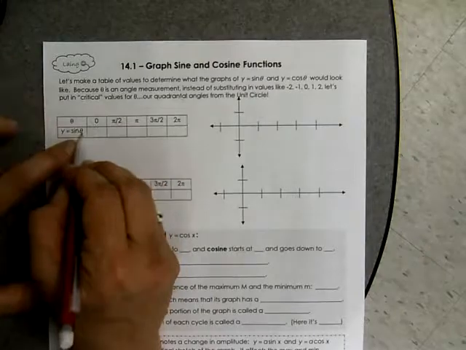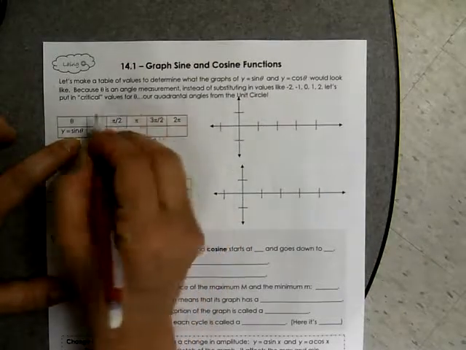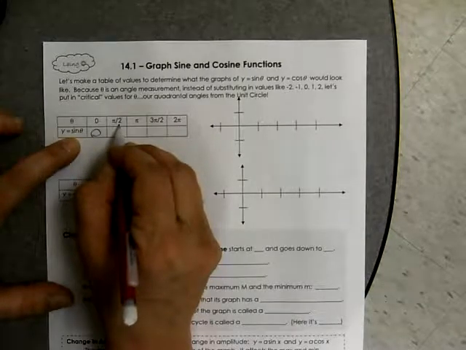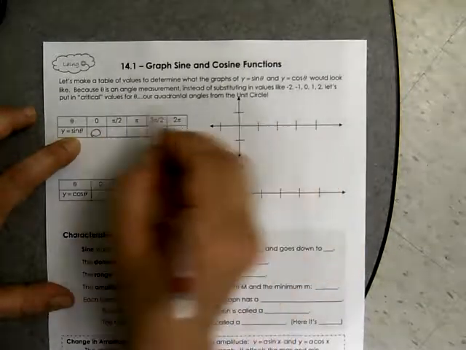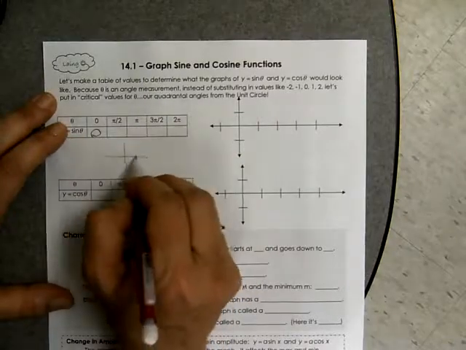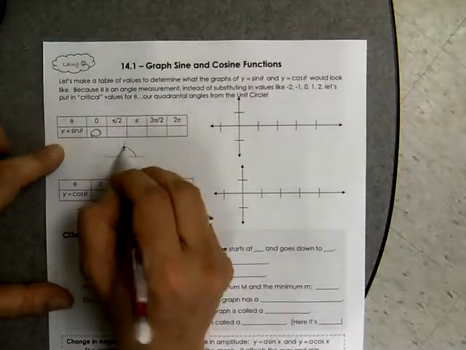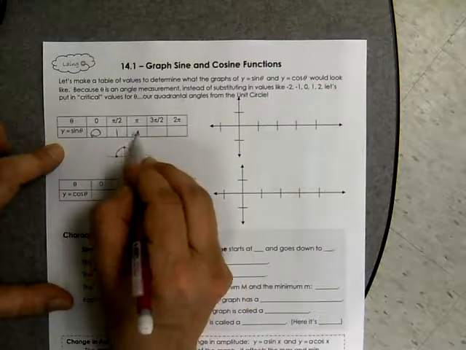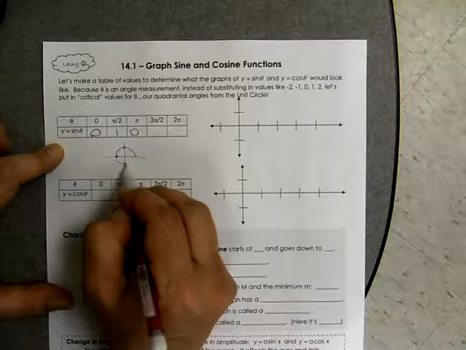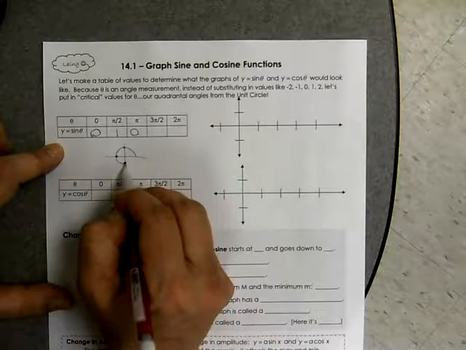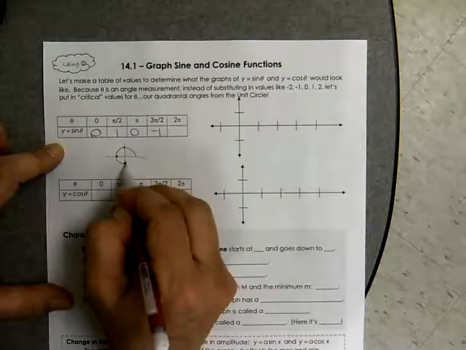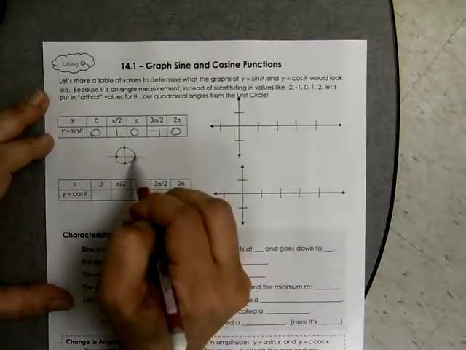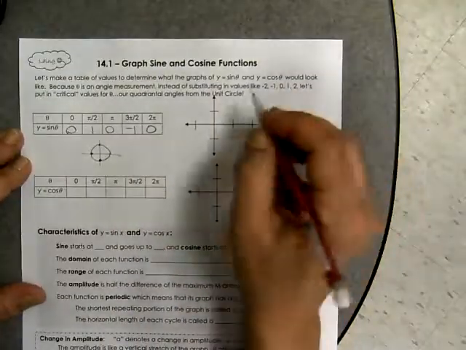So let's think about what sine of 0 would be. Well, sine of 0 is 0. How about sine of pi over 2? Well, on the unit circle, remember, it would be up here, so the y value would be 1. How about the sine of pi? Well, that would be 0. How about the sine of 3 pi over 2? Well, the y value would be -1. And how about the sine of 2 pi? That would be 0.